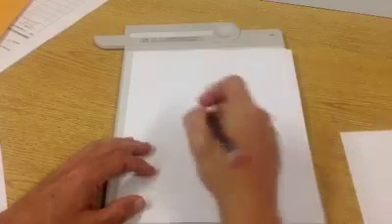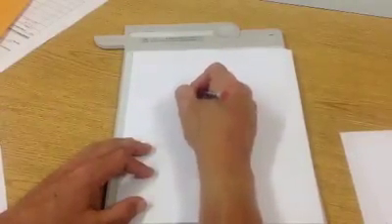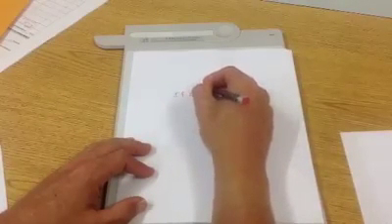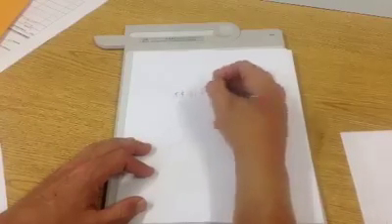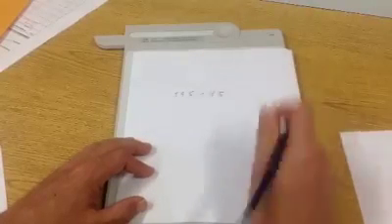Next question. Division. 59 and 5/10 divided by 3.5.